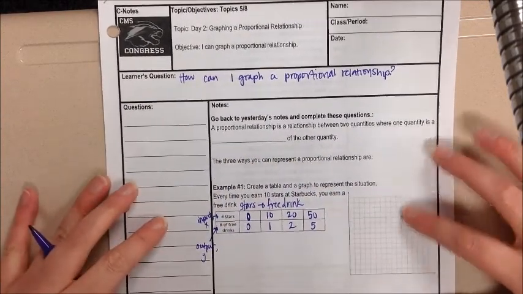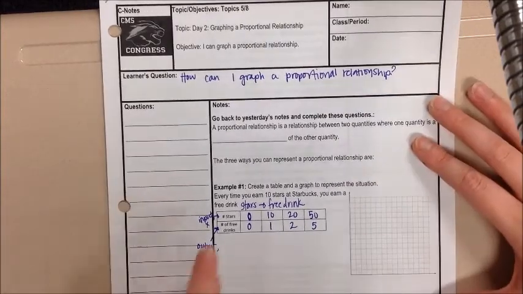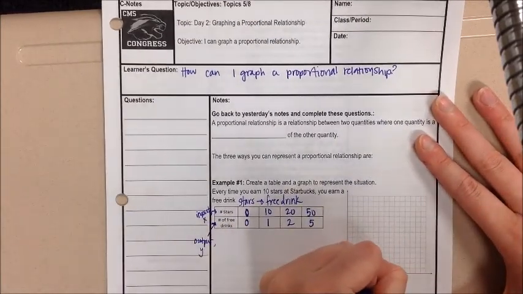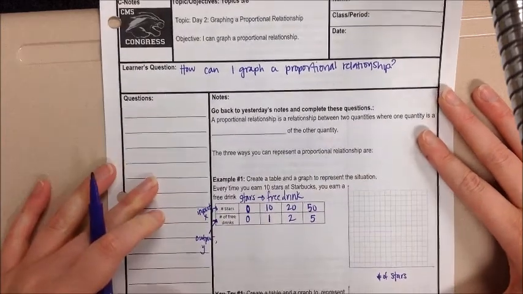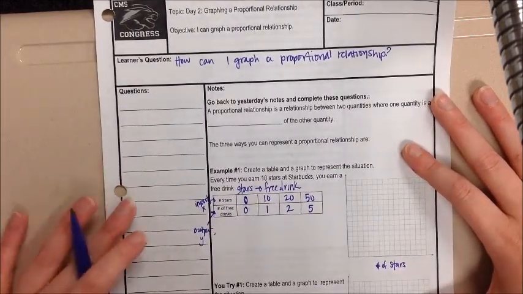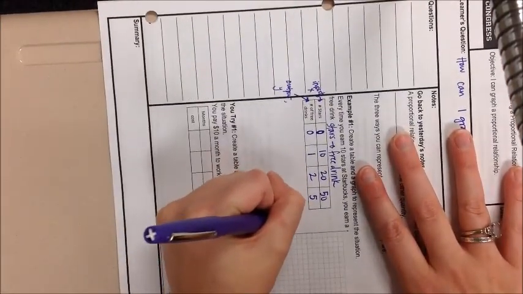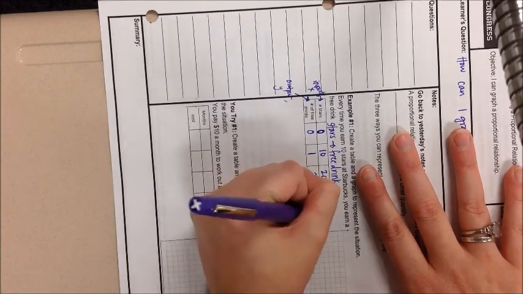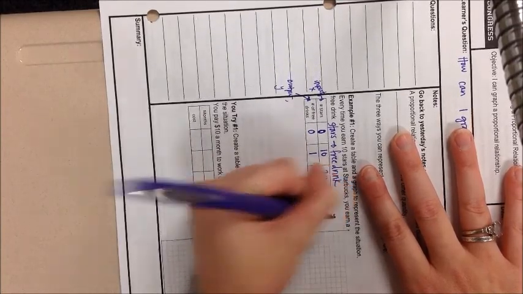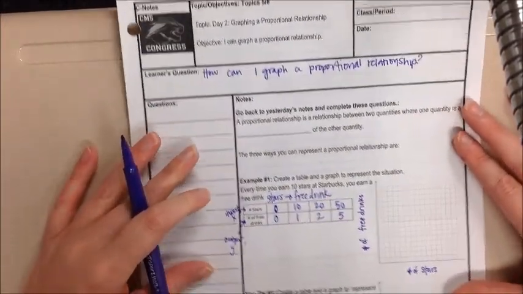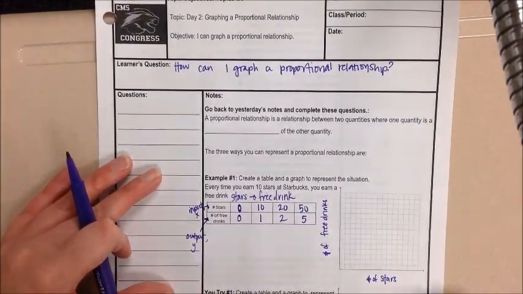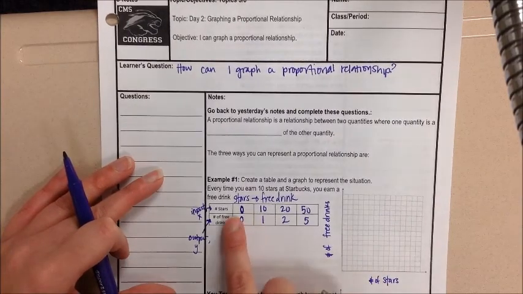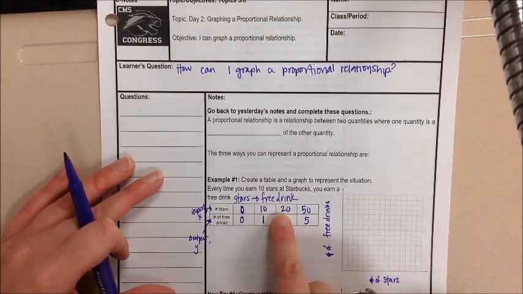Okay, so I'm going to use this graph to create that. Now I know that my x value is number of stars, so I'm going to label that. And I know that my y value is number of free drinks, so I'm going to label that. Okay. And then I'm going to look at my table to determine how I'm going to label my graph. So I only get a drink every 10 stars.